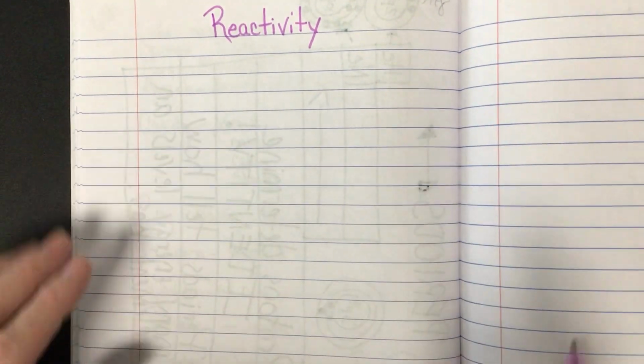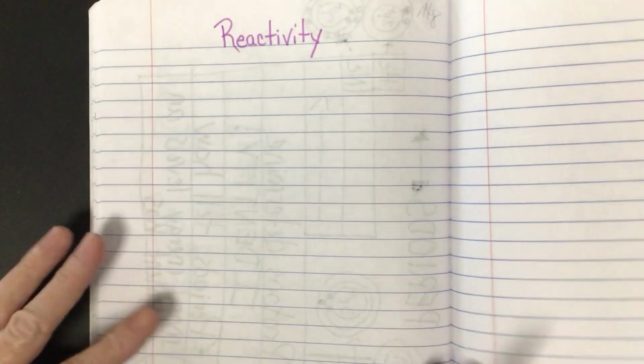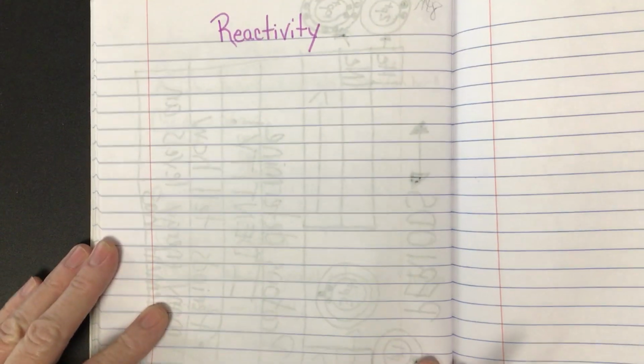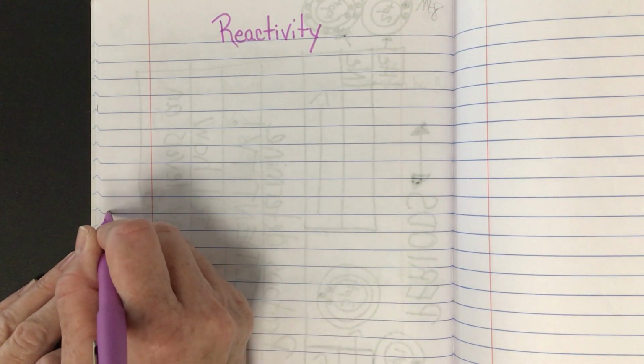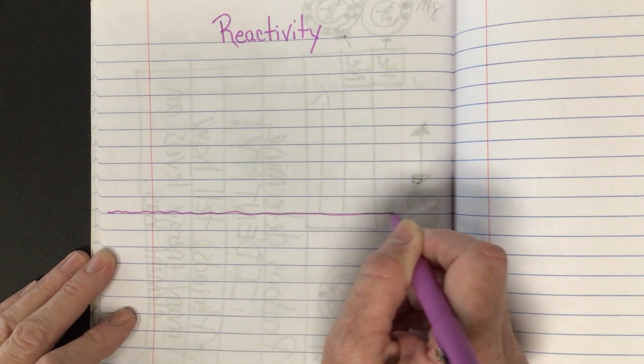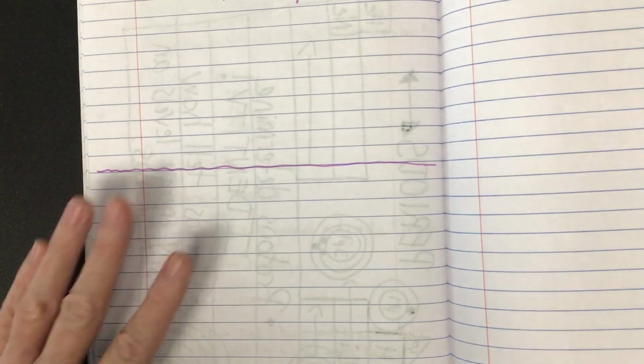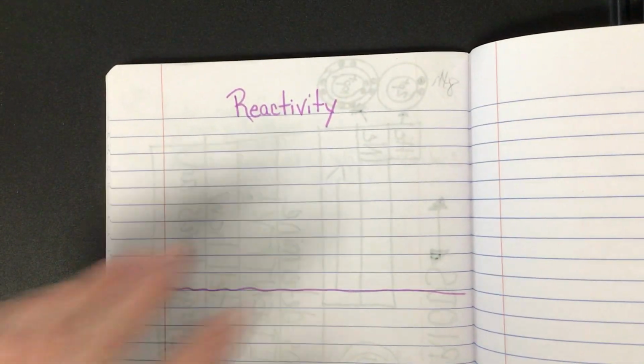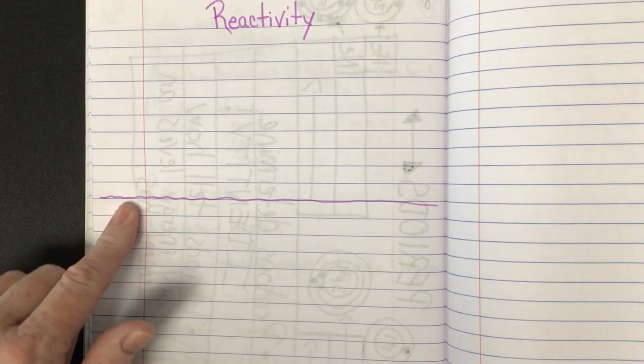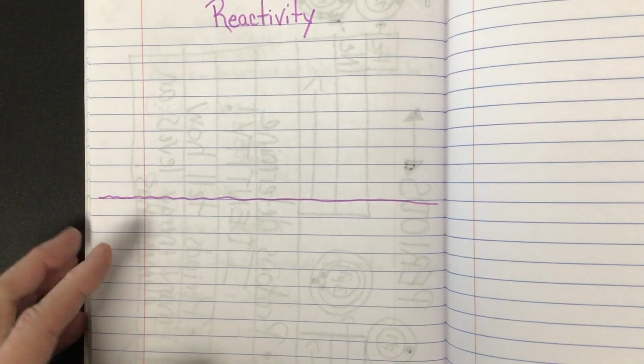So on this paper, on the top half of this journal page, we're going to sketch a periodic table. And on the bottom half, we're going to draw two Bohr models. So let's get the top half. Let's draw the line to divide our top and bottom halves.